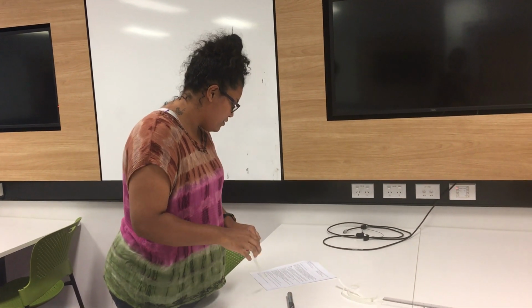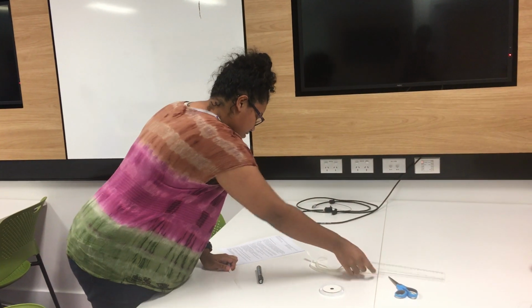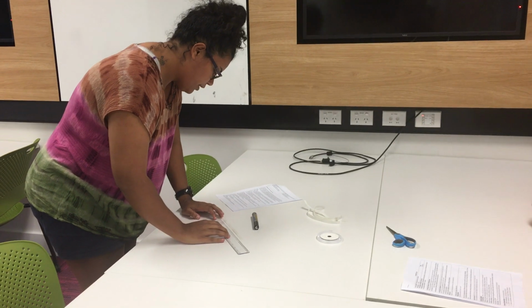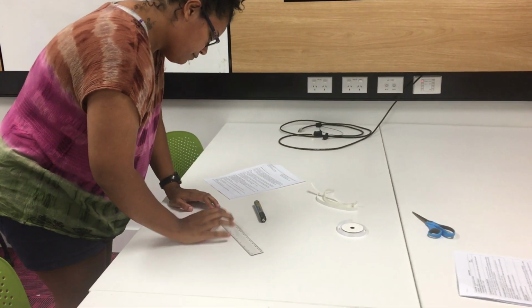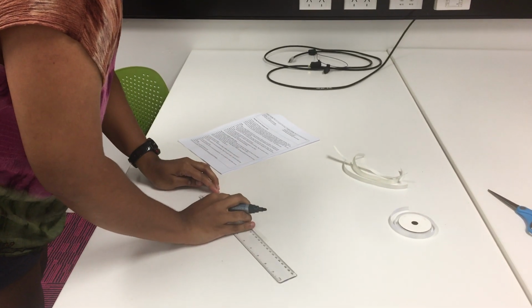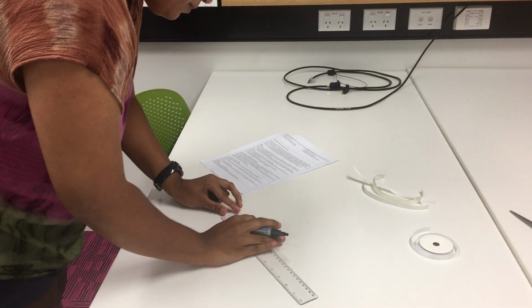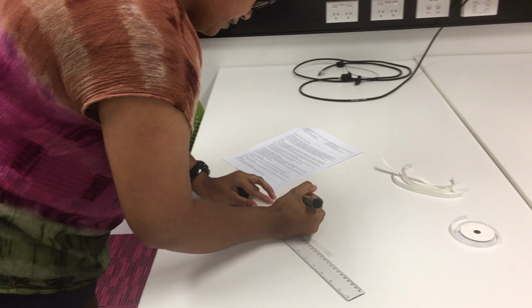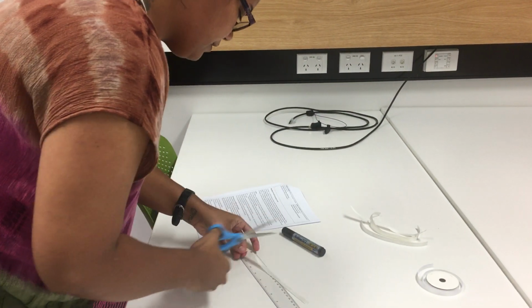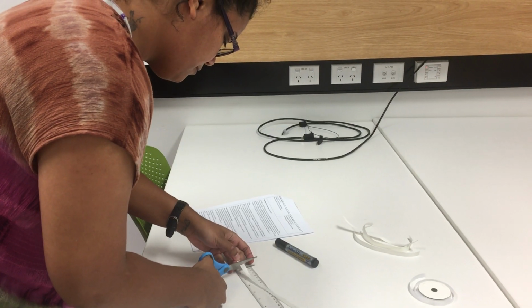So we'll subtract this. I'll show you how, using the ruler. We'll subtract 2 centimeters from the 20 centimeter piece. I'll mark that there, and I'll cut that 2 centimeter piece off.